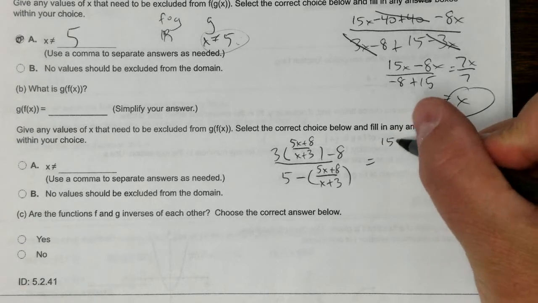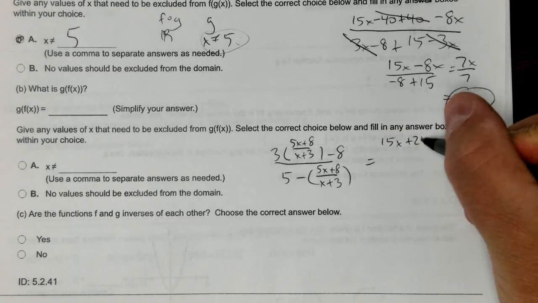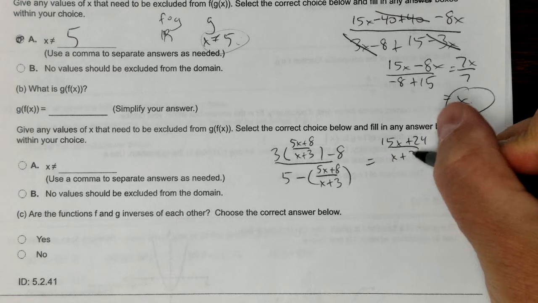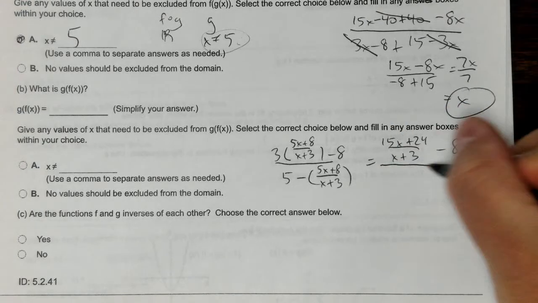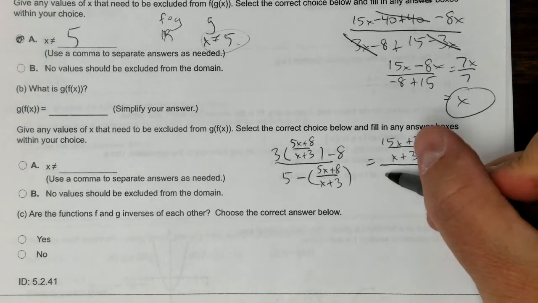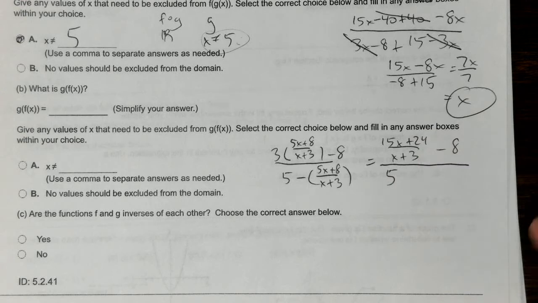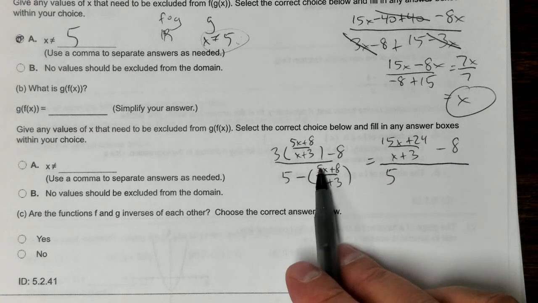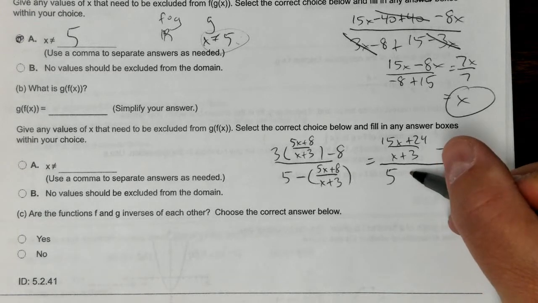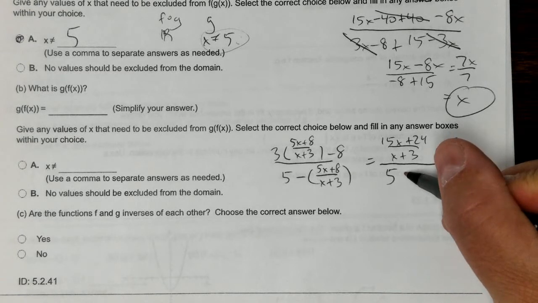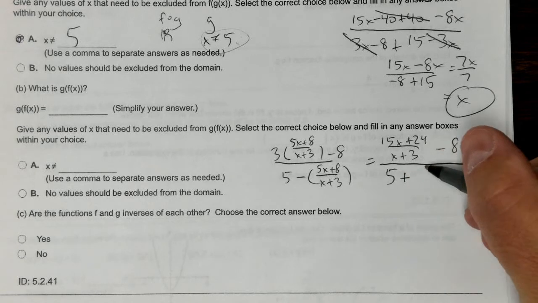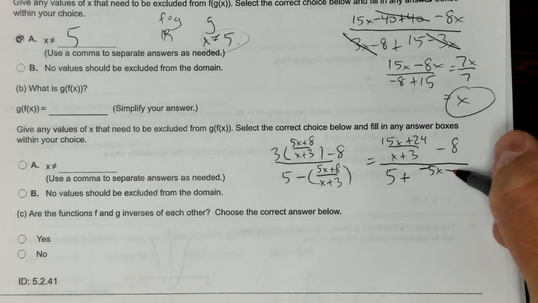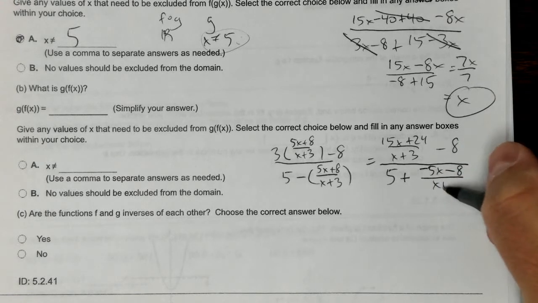So this would be 15x plus 24 over x plus 3 minus 8. And on this one, I want to distribute the negative 1 to the top. So I get plus, and then I'm going to want a negative 5x minus 8 over x plus 3.